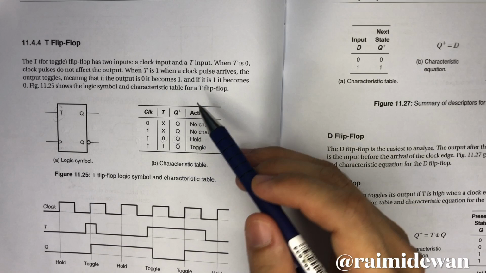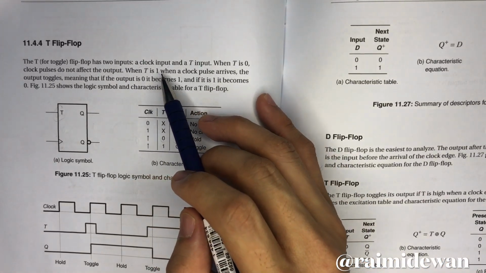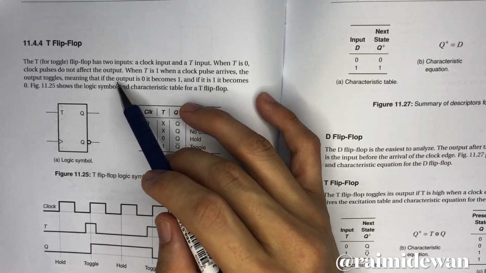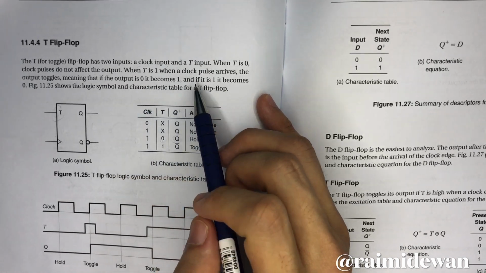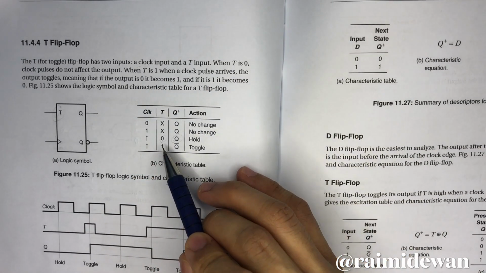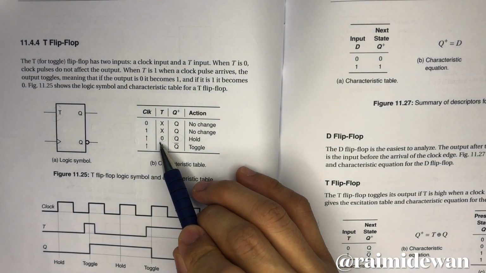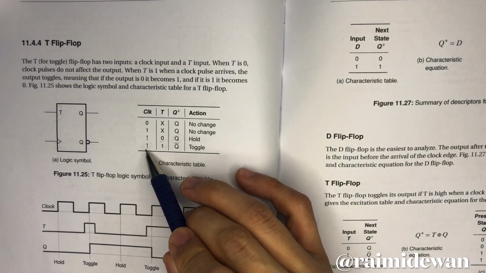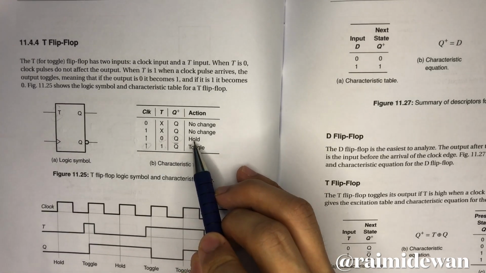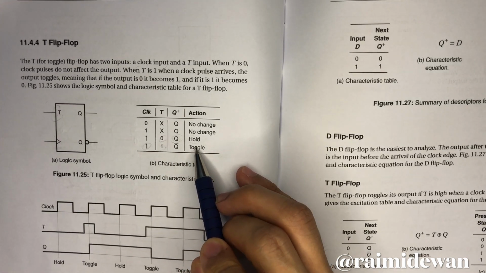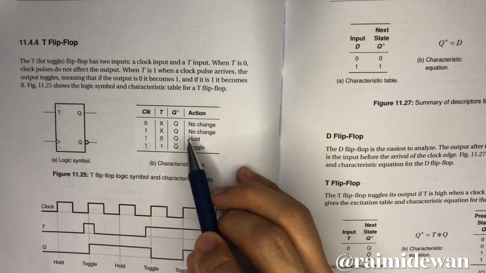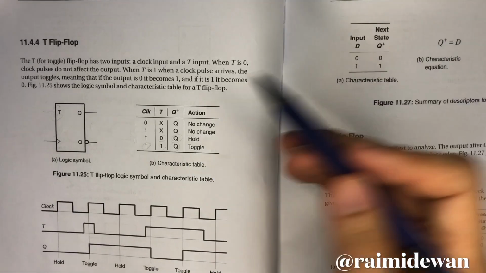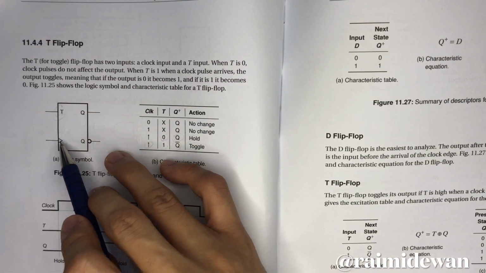Q holds. When T is 1 and a clock pulse arrives, the output toggles, meaning that if the output is 0, it becomes 1, and if it is 1, it becomes 0. So if you set T equal to 1, and the clock pulse arrives, like this positive edge trigger, then the output will toggle from the previous output. Q plus will toggle the previous value of Q.